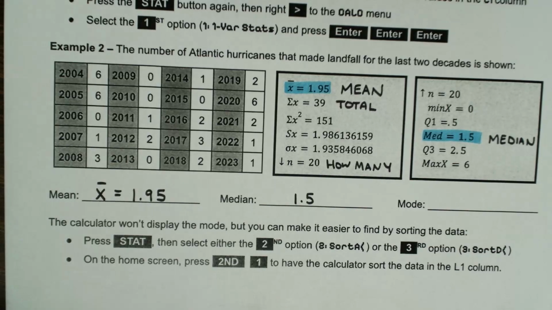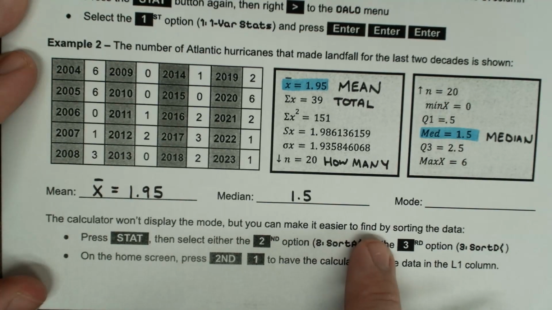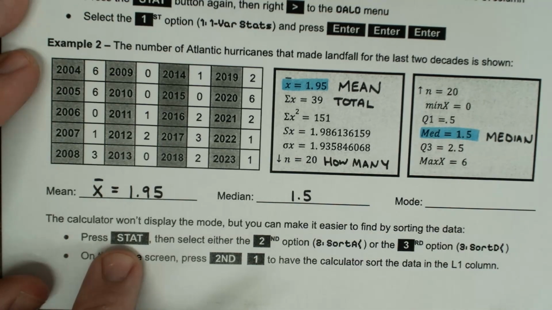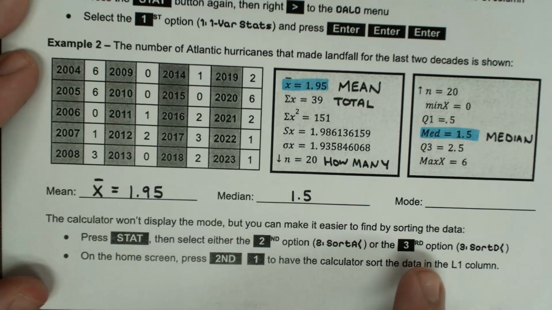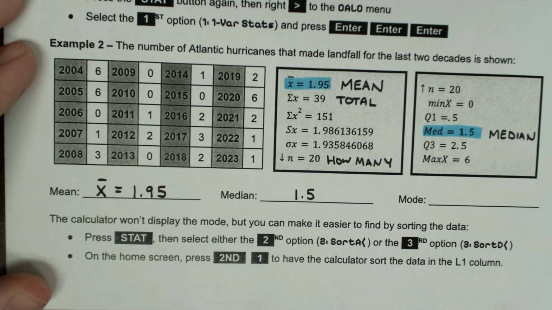So, even though the calculator won't display the mode, you can make it easier on yourself by sorting the data. You can do that by pressing Stat, selecting either the second or third options, and then telling it which list to sort. Now, another thing you can do is do this by hand.